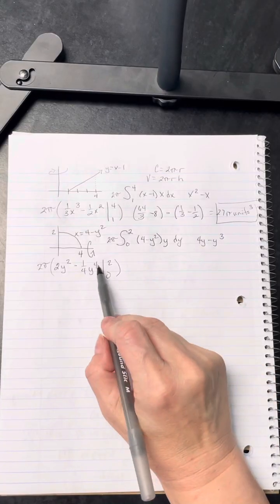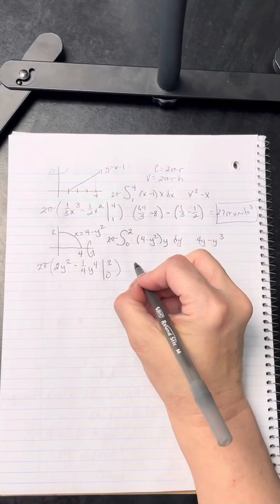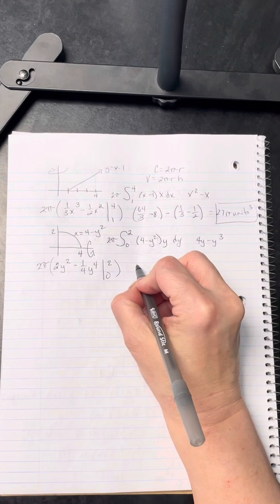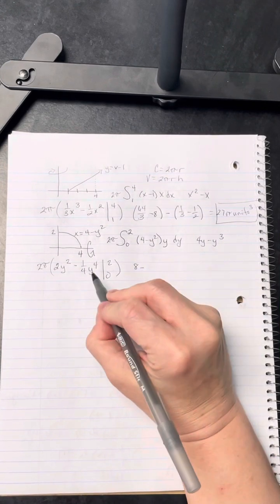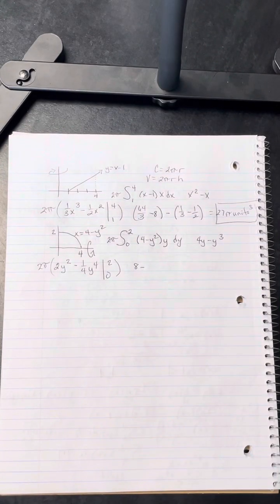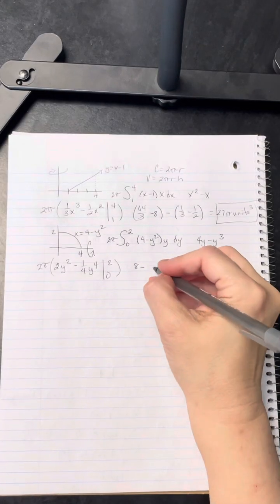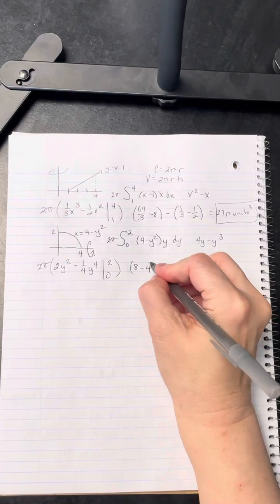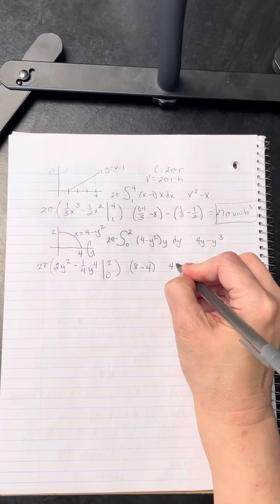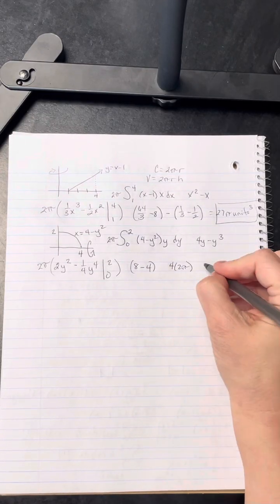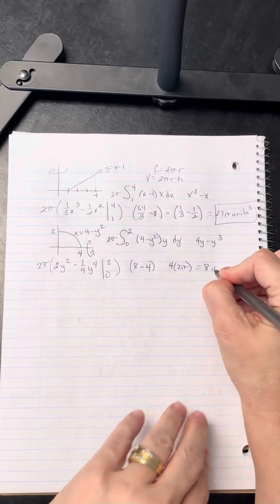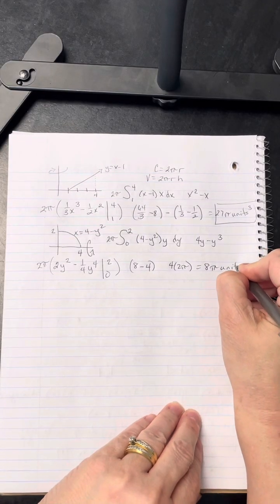And then 0 is going to kill all those off, so we just have the 2's to plug in. 2 squared is 4 times 2 is 8, minus 2 to the 4th. 2 times 2 is 4, times 2 is 8, is 16. Divided by 4 goes back to 4. And then that makes it basically 4 going with the 2 pi. So that is 8 pi units cubed.